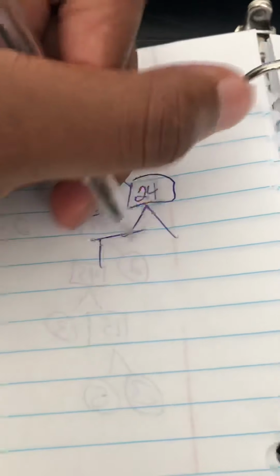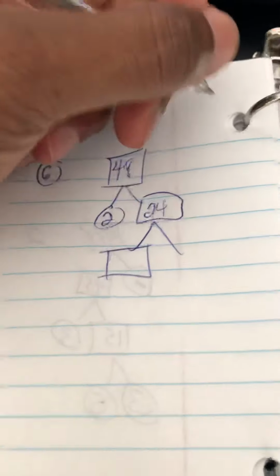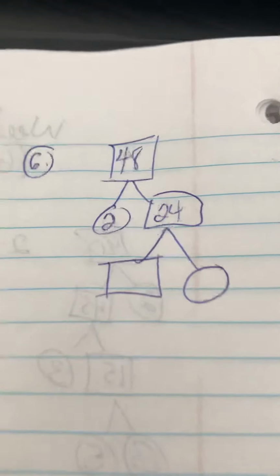48 in the box. So 48 is going to be 2 and 24. And then we have the box again. Remember, you always start with 2, right? That's the number. Or if it's not divisible by 2, then you go to 3. But start with the lowest number.